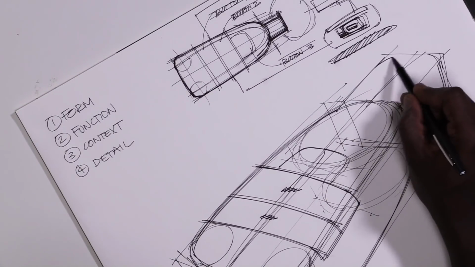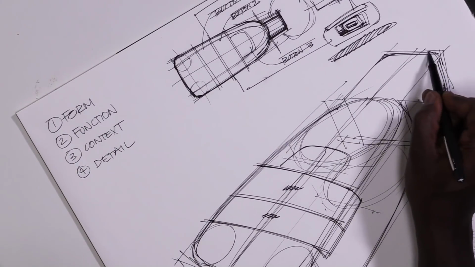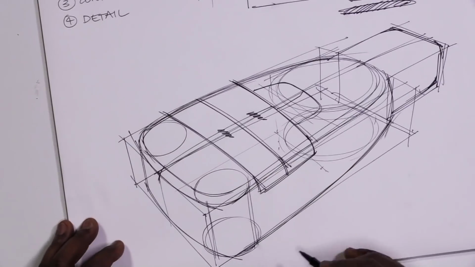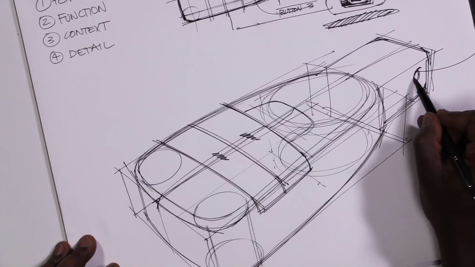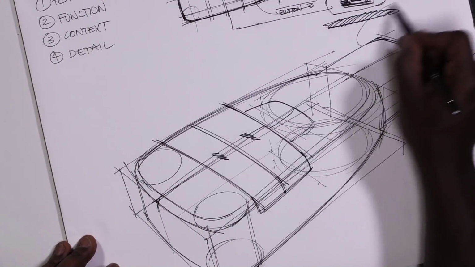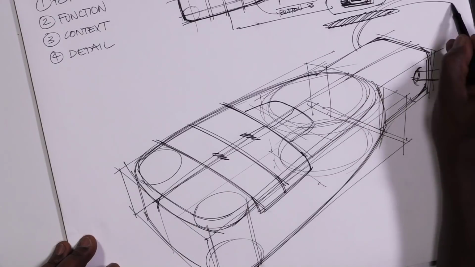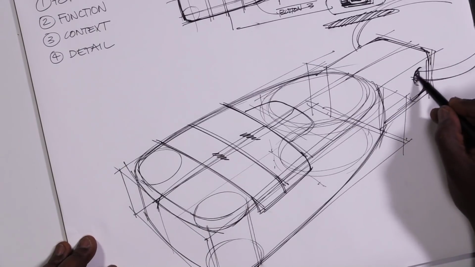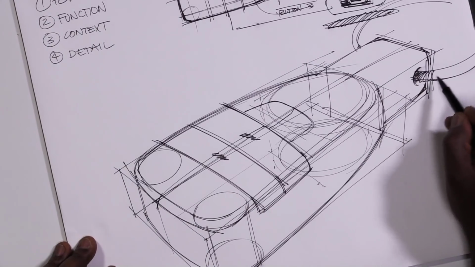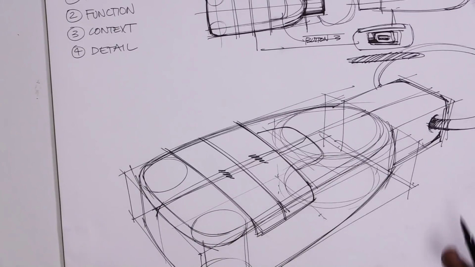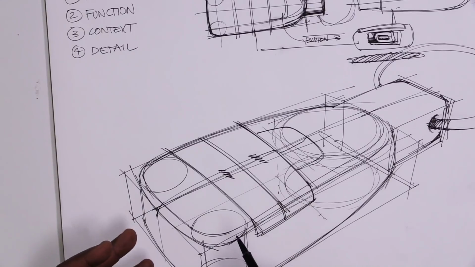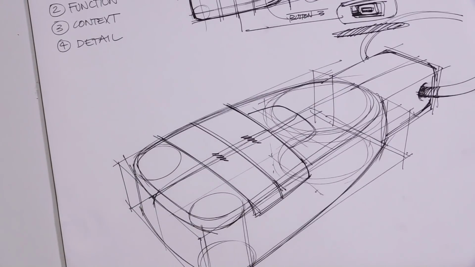Again, I'm not worrying about making this perfect. If I really wanted to, I could do another overlay and get this the way I want. But for now, I'm just going to leave this as a nice loose sketch, like so. Okay, so what do you do from here? Well, if you're going to apply marker, you always want to work light till you get it right.